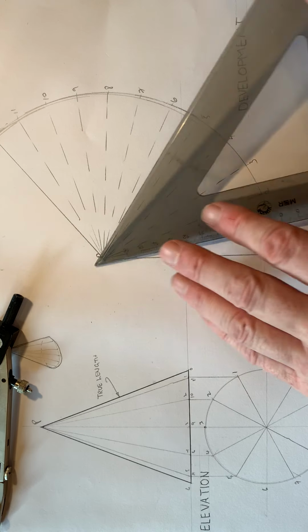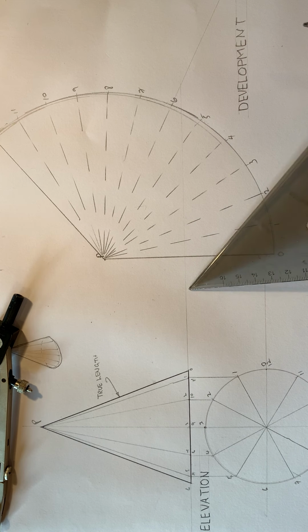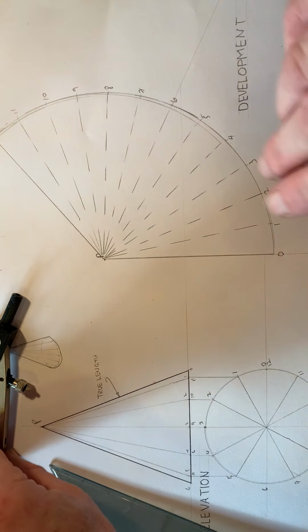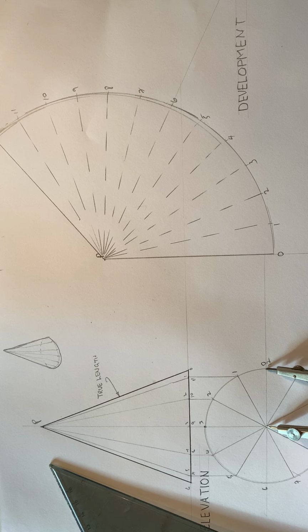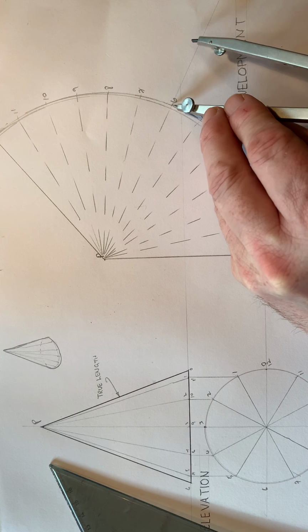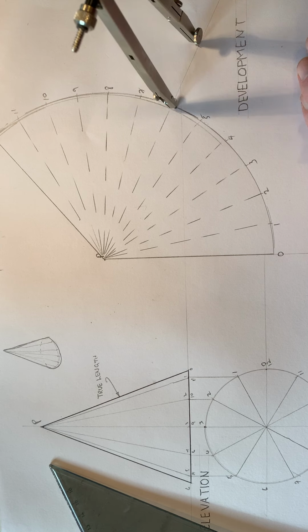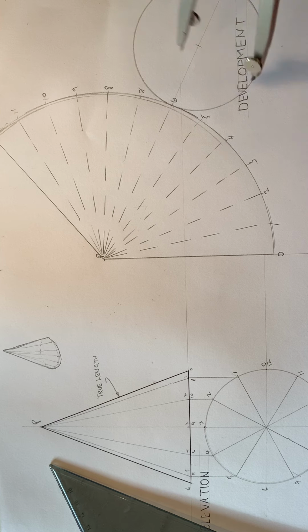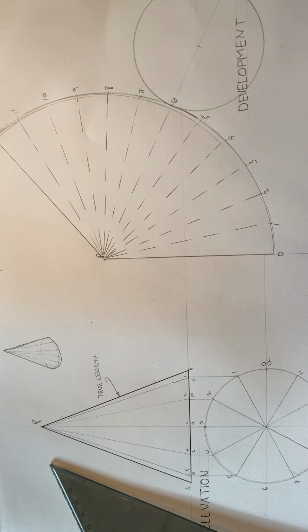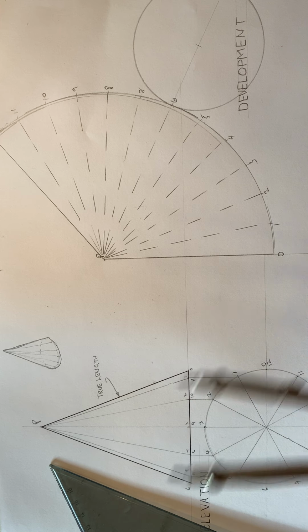Now, what are we missing here? Well, we're missing the base. So I'm going to come along and I'm going to just extend P6. Now, it actually doesn't matter which one you extend. And the radius in this case, and I'll give you the dimensions in a moment, is 40 millimeters. So I'll go there and I'll draw the base. That's the base, like that. And there's the base. Now this will all just wrap around that, and that'll be my development.